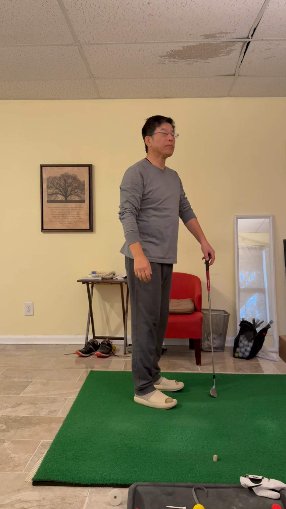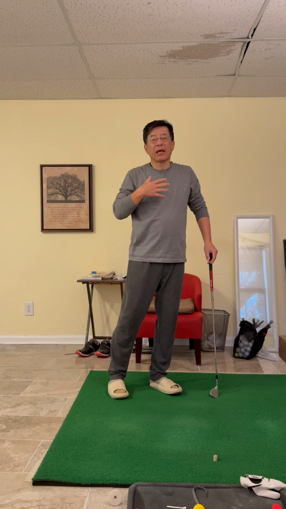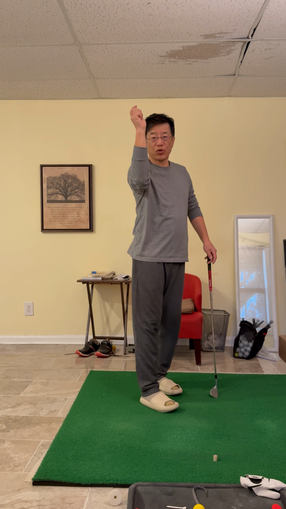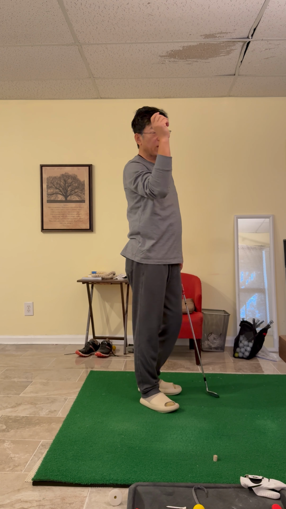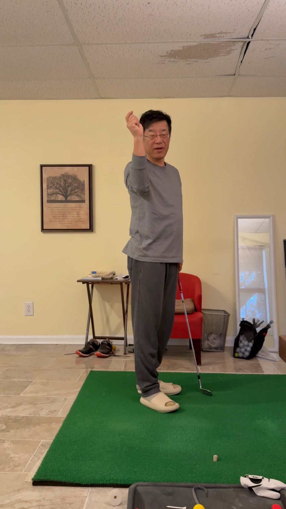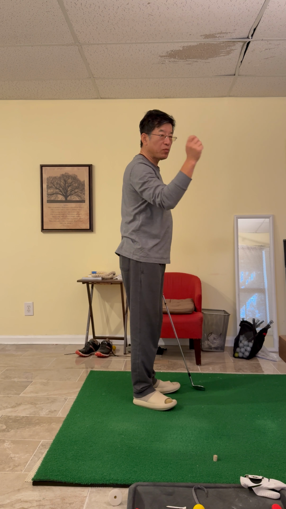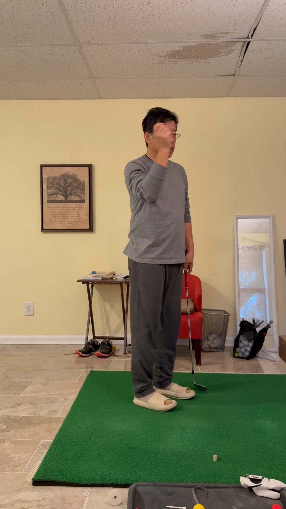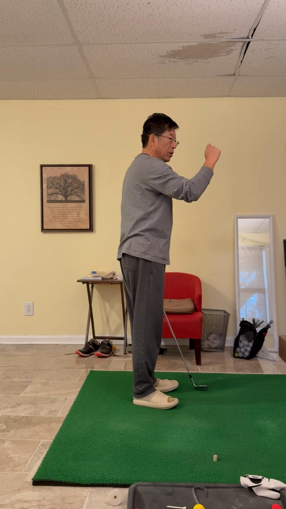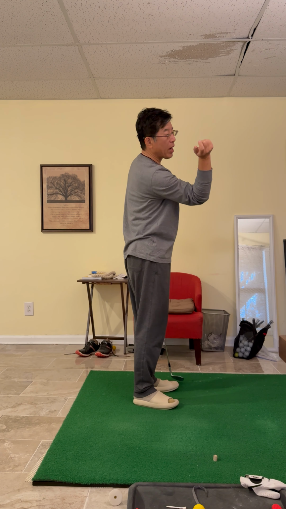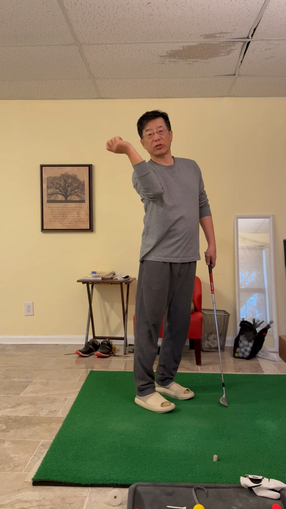Okay, now out of three, I believe neutral is the most advantageous. Because take a look at this. Neutral is always the most comfortable position, not internal or external.